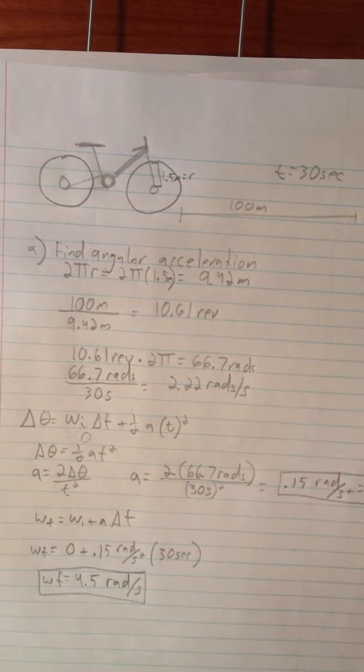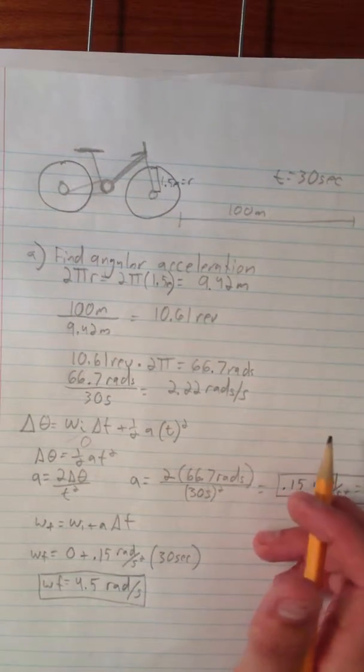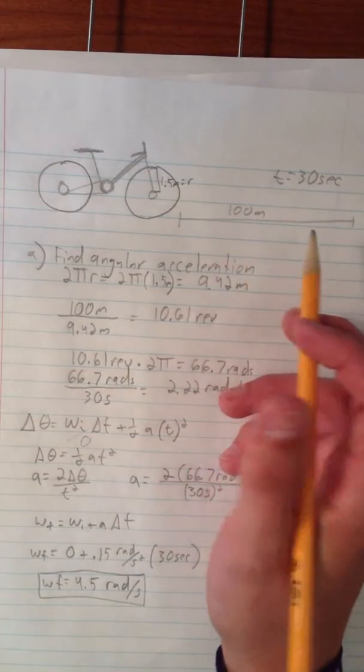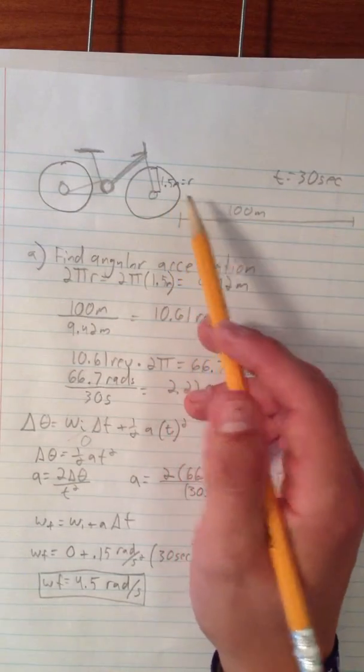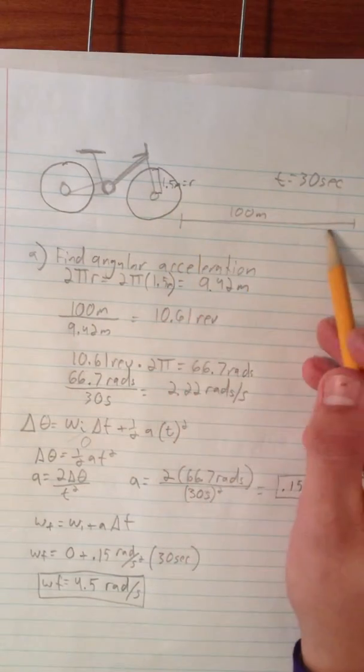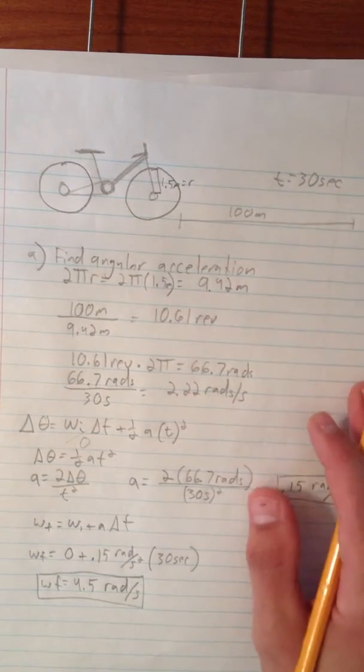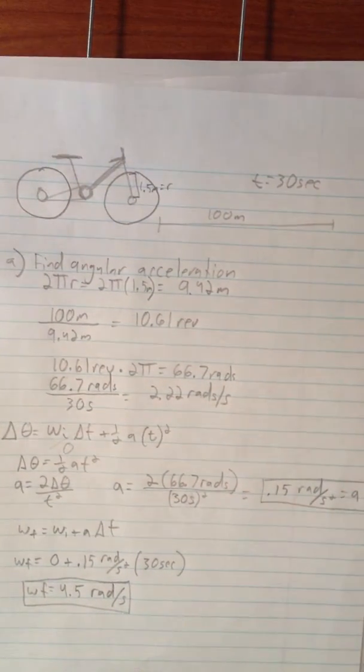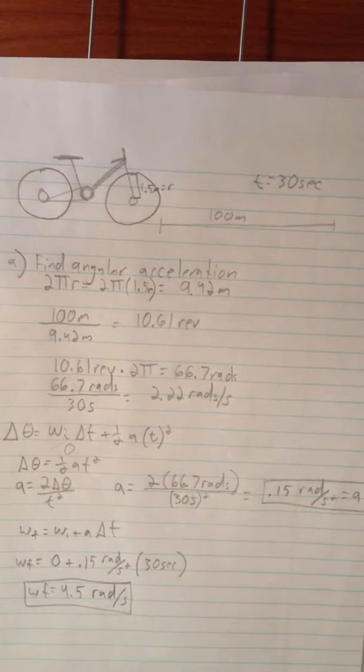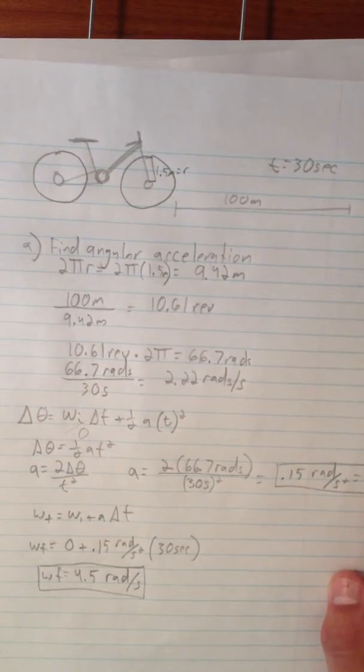Okay, well, I'm riding my bicycle, and I know that the radius of the tire is 1.5 meters. I also know that I travel 100 meters in 30 seconds. Now, what I'm looking for is the angular acceleration as well as the final velocity.